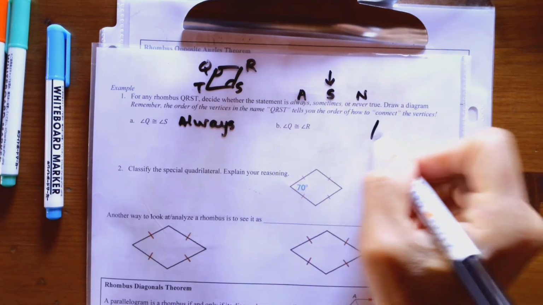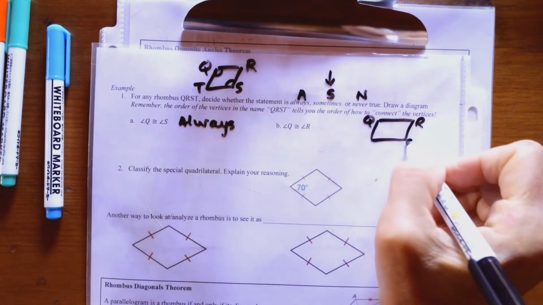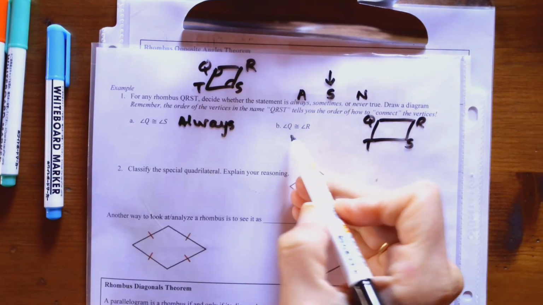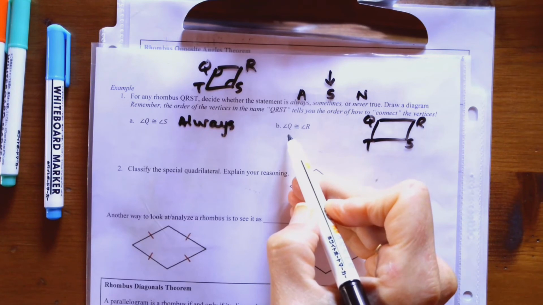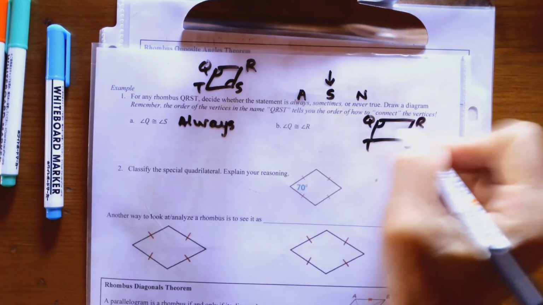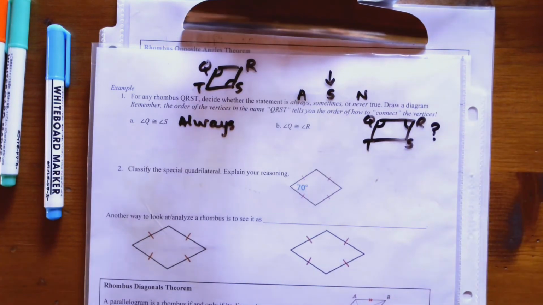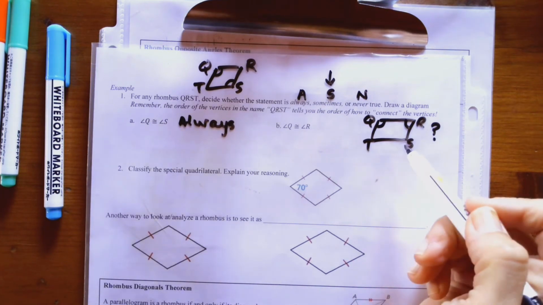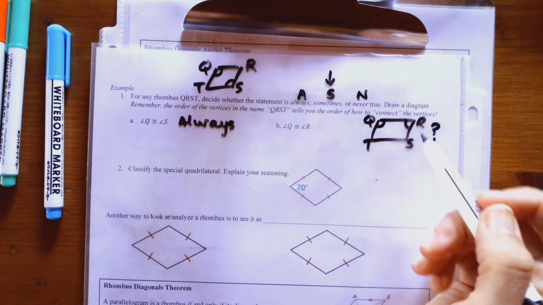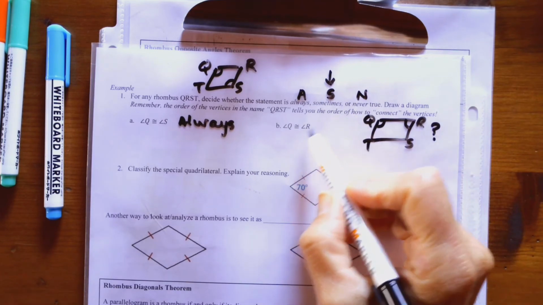Now, got another picture here. So Q, R, S, T in order. Is it true that angle Q is always congruent to angle R? I can tell you right now it's not always, because I just drew a picture where it's not always. But it's also not never. There is one situation where it is.